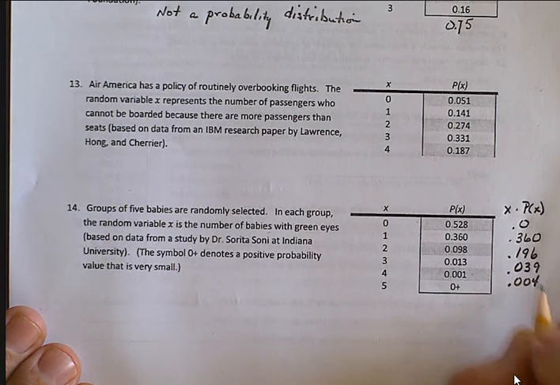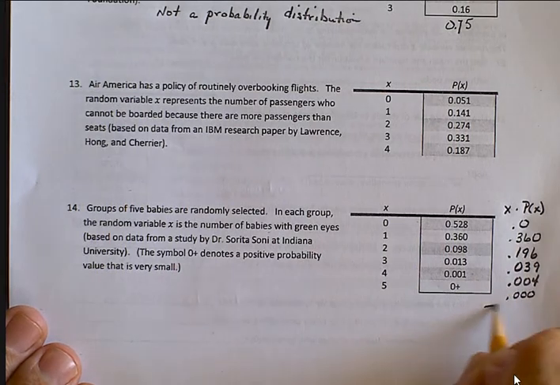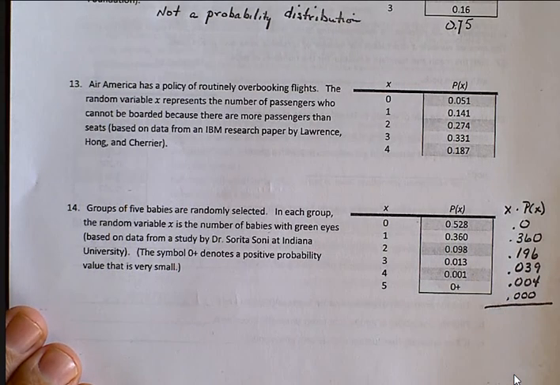Once you get all of those multiplied, then you want to add those up.